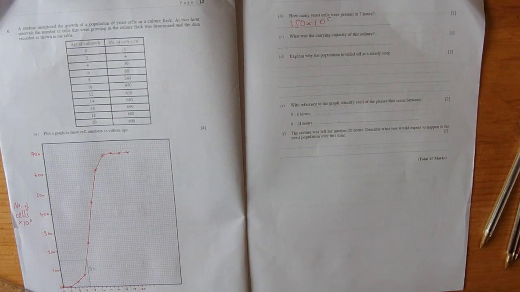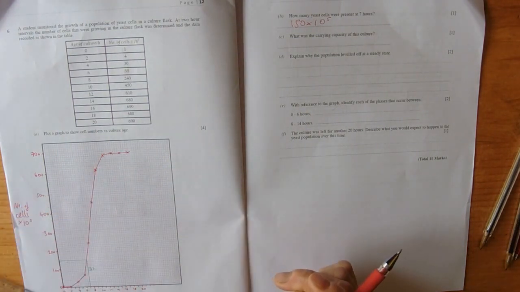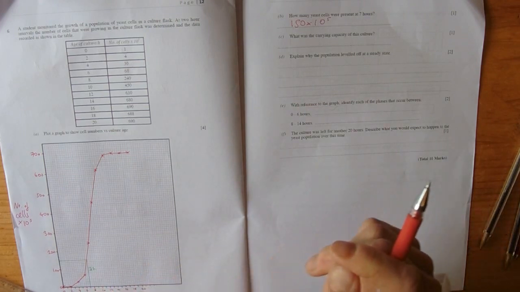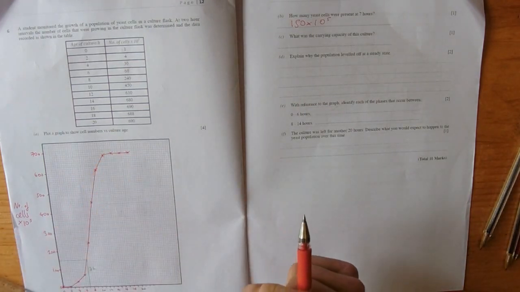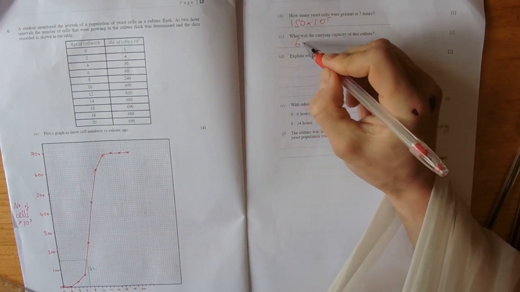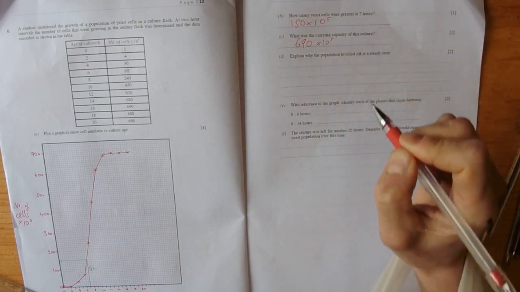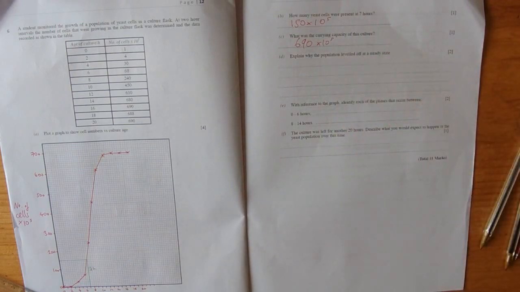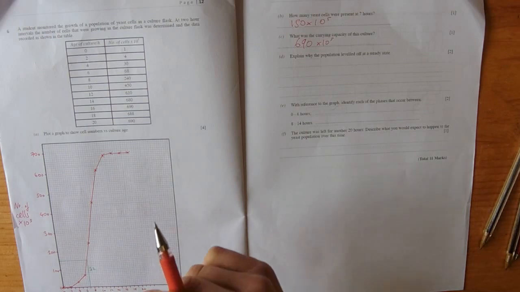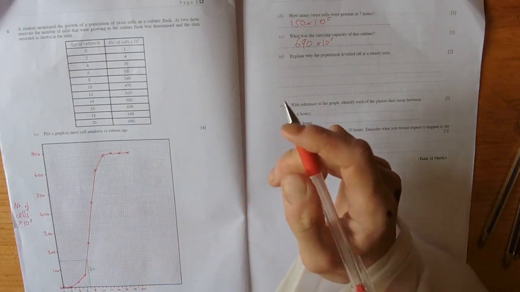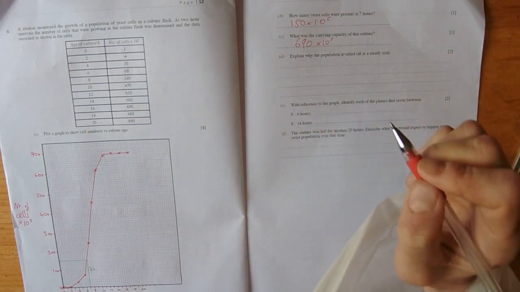What was the carrying capacity of this culture? Well, that was the maximum population that it can support. So that's our biggest number there, which is 690 times 10 to the 5. Why the population leveled off at a steady rate. So, why didn't it increase any further? Well, the usual answers there, about nutrients running out, competition between yeast cells, toxins, that sort of thing.